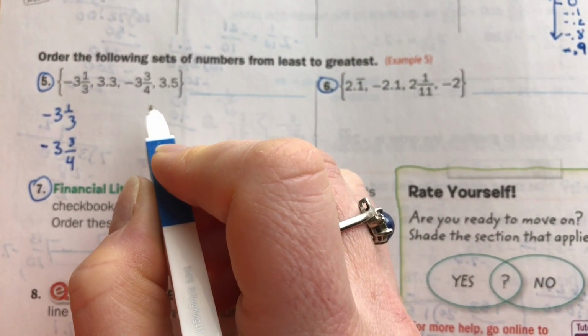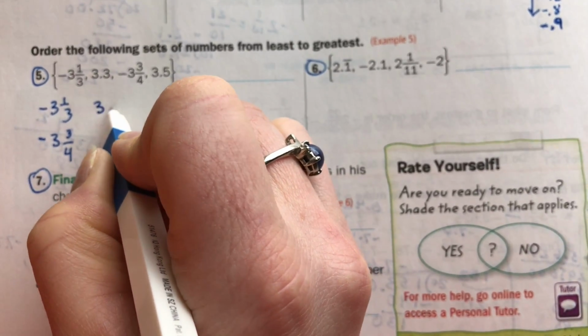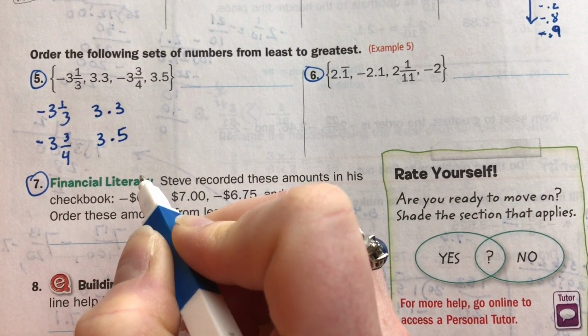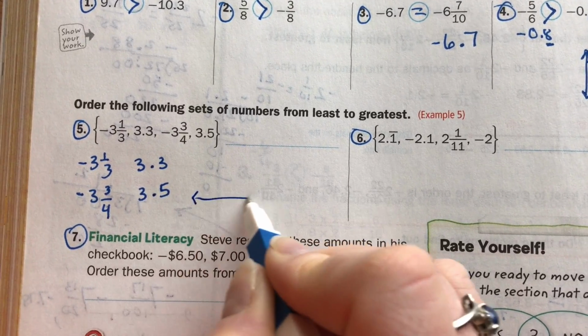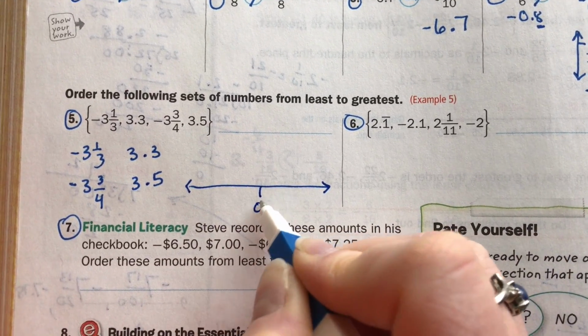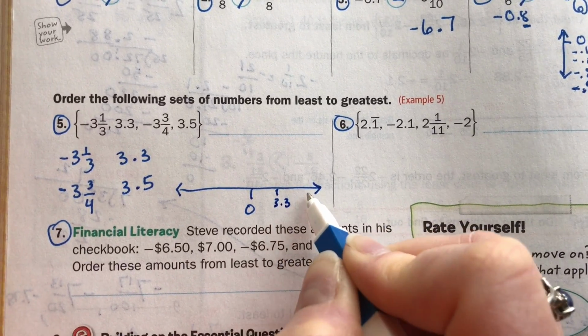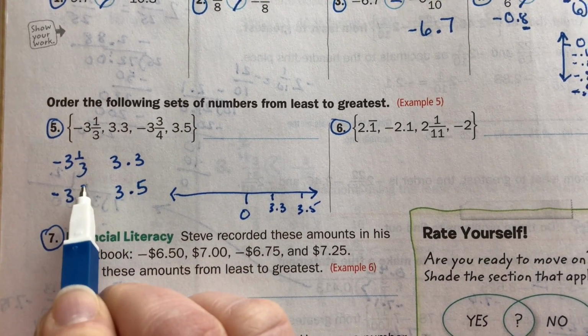And then the positive numbers that we have are 3 3/10 and 3 1/2, or 3 5/10. So let's think about this for a minute. On a number line, if this is 0, 3.3 would come before 3.5. So this is greater.